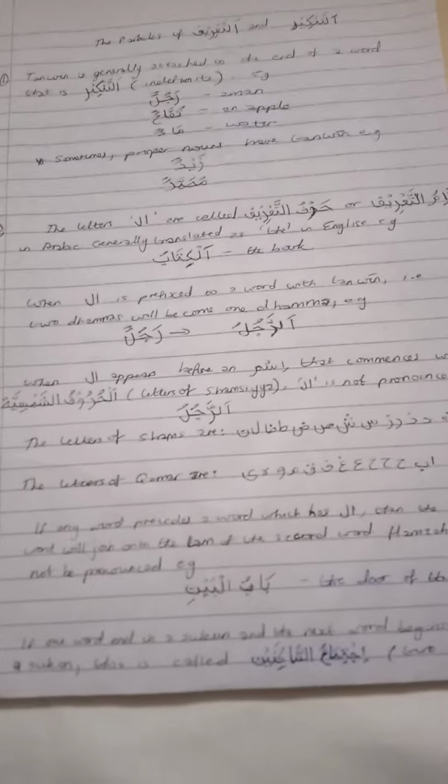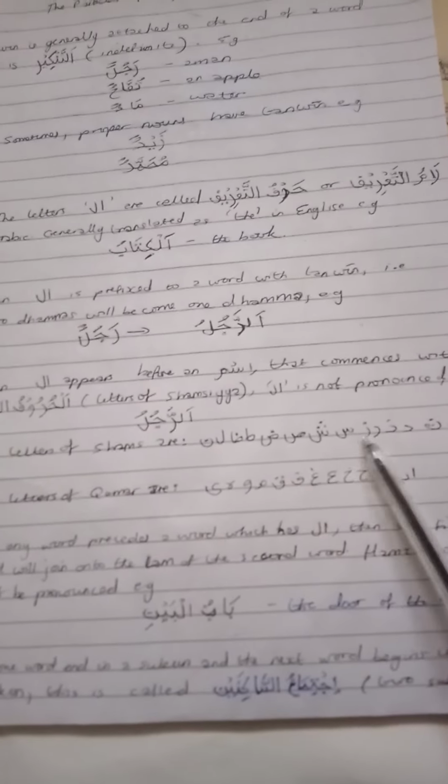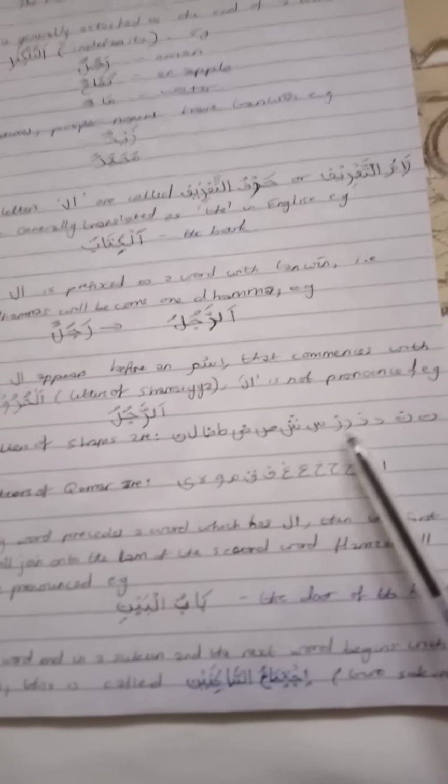And the letters of Qamar are Alif, Ba, Ha, Kha, Jim, Ha, Kha, Ain, Ghain, Fa, Qaf, Mim, Waw, Ha, and Ya. So these letters we should be familiar with and we should learn. And just a quick way of remembering the Shamsi letters is that they are all pronounced with the tip of your tongue. So this is a way of remembering it.